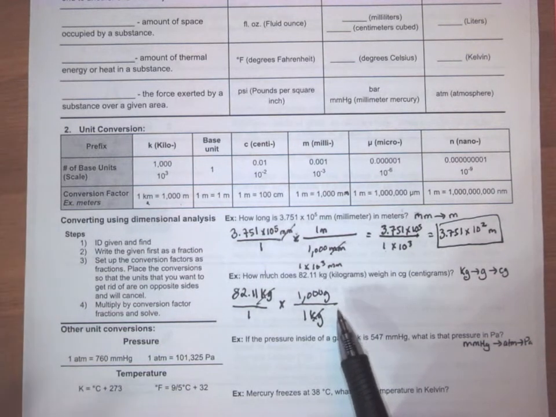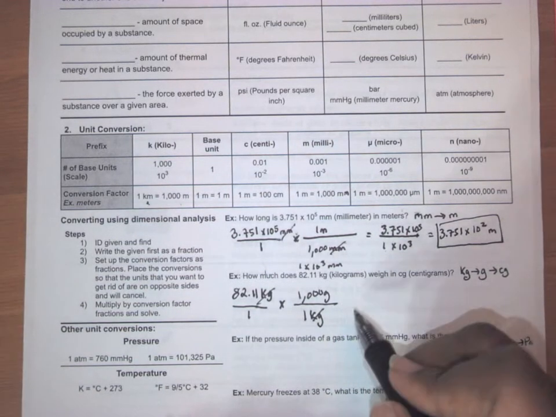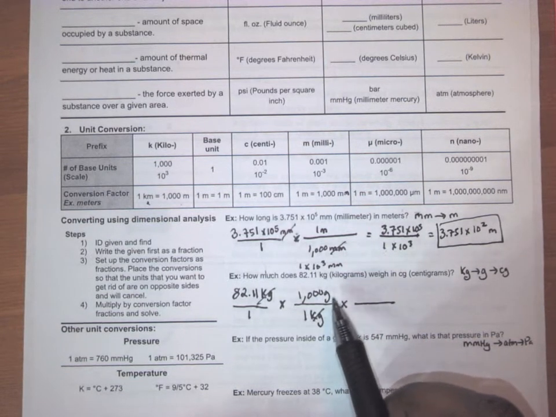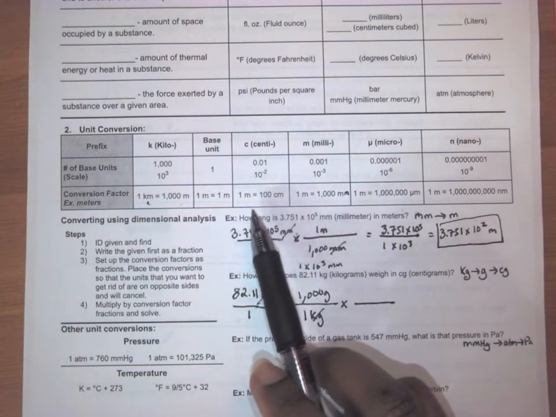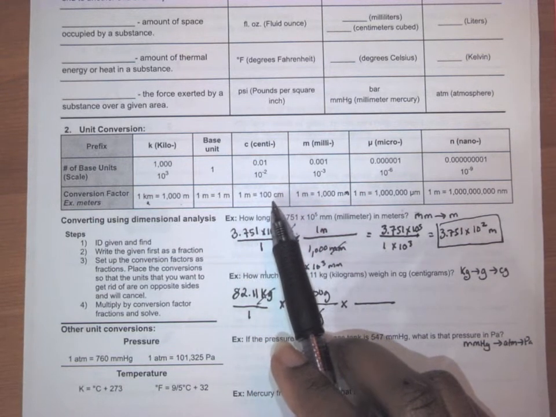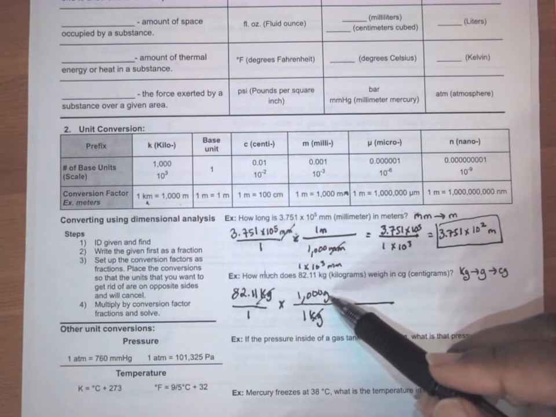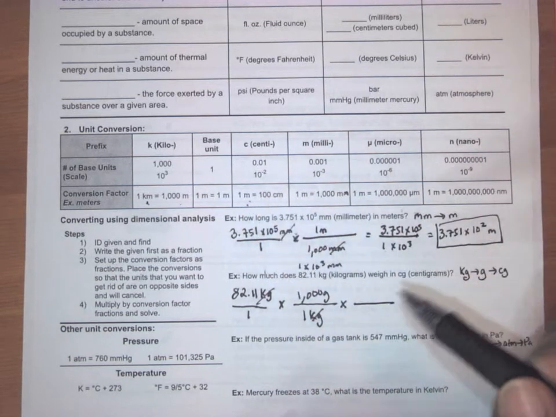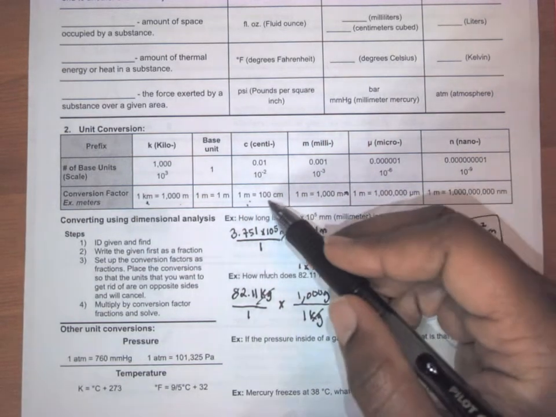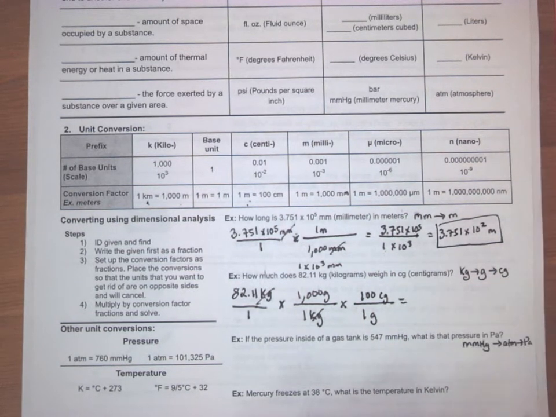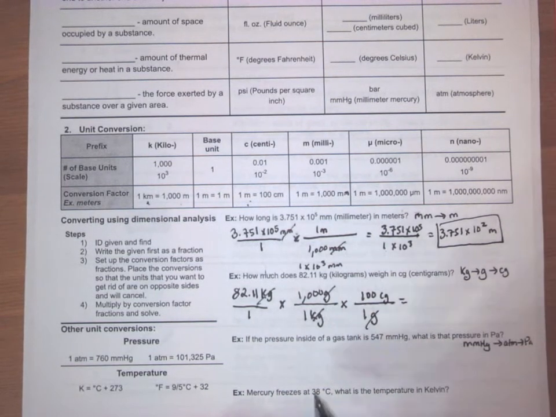But I'm not done because I want to get centigrams, not grams. So I need to do another conversion factor. All right, so now with this conversion factor, I want to get rid of grams and convert to centigrams. So now I'm going to look at the information for centi. So 1 gram is equal to 100 centigrams. All right, so since now I want to cancel out the grams, I need to have the 1 gram go on the bottom and the 100 centigrams go on top. Okay, and so now I have the unit that I do want left. I have centigrams left and every other unit canceled out.